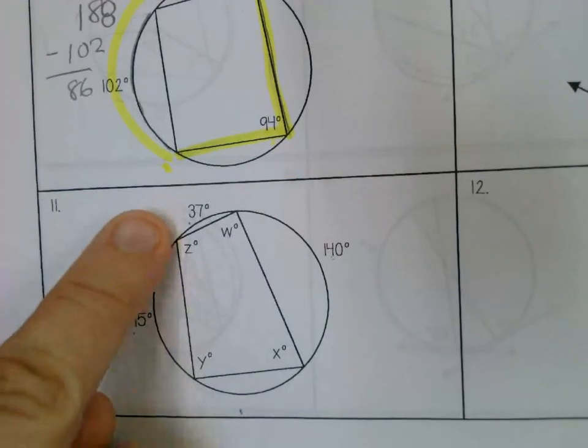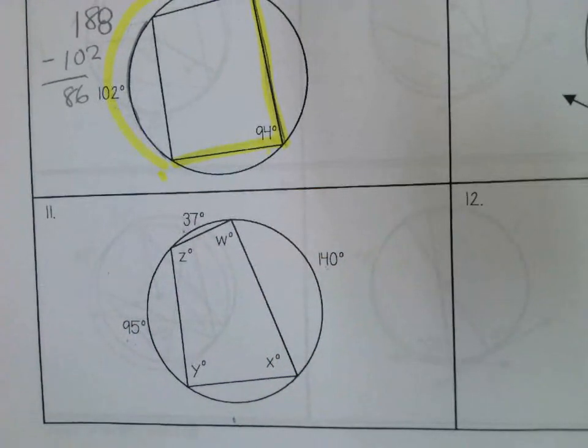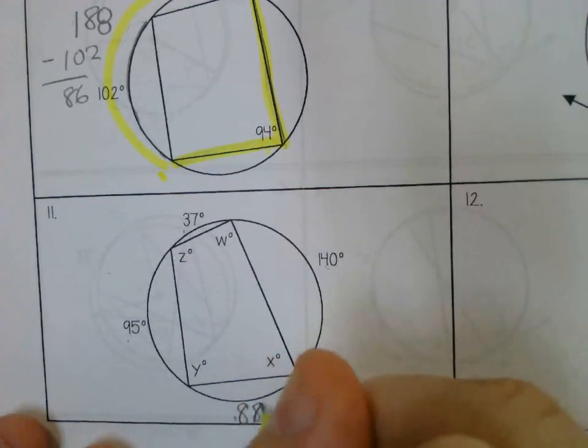If I know that's 95, 37, 140, how can I find what that arc is right there? Add them, and then subtract from what? From 360. So 95 plus 37 plus 140 is 272. And then 360 minus 272 makes this little section right here 88.